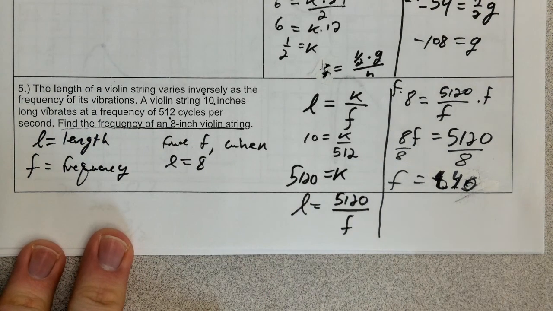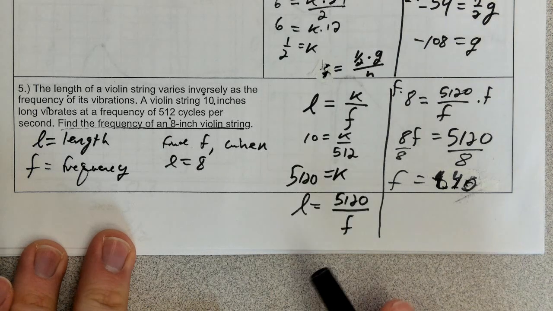But that basically wraps up all of the different types of variation functions, including their applications.